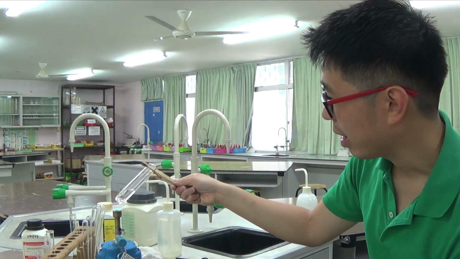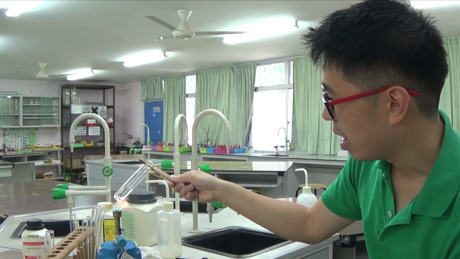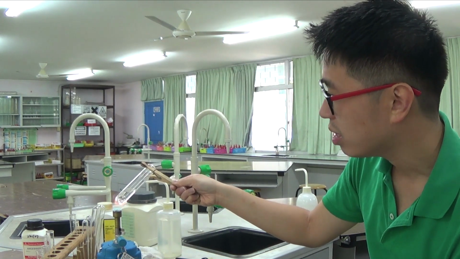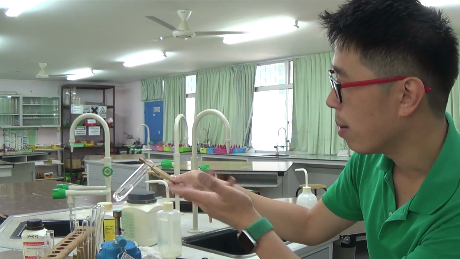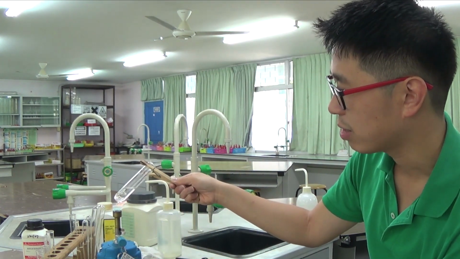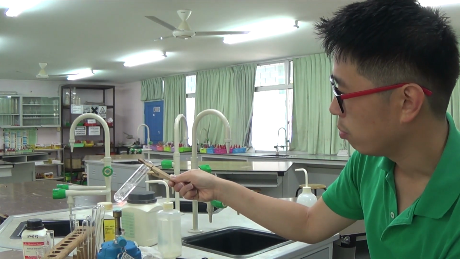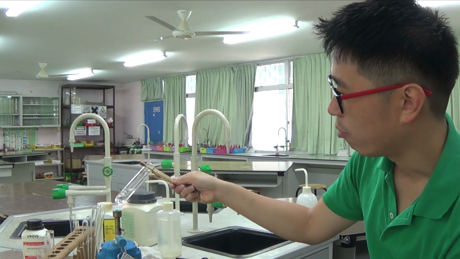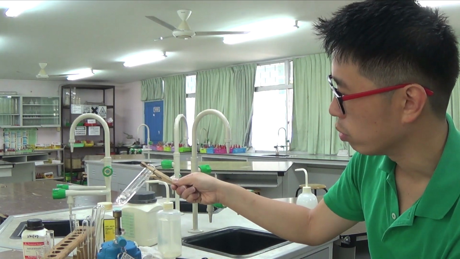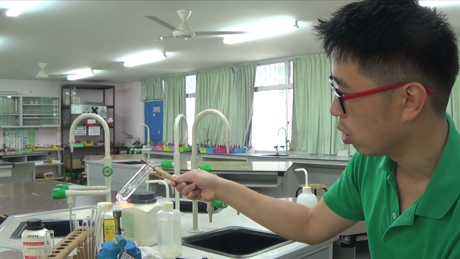At the moment, I can see gas being given out, but I must continue to heat until no more ammonia is given out, and I can test for it. As I said earlier, if I test with red litmus paper, there will be no more red turning to blue, because all the ammonia from ammonium will be gone by then.